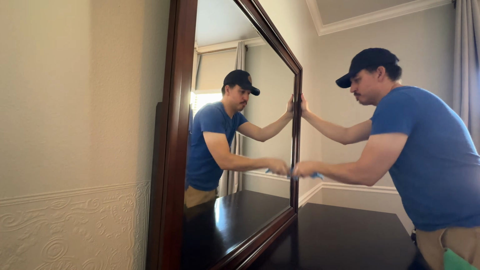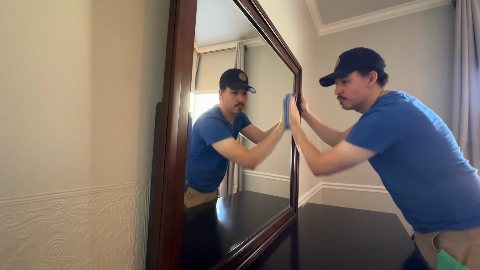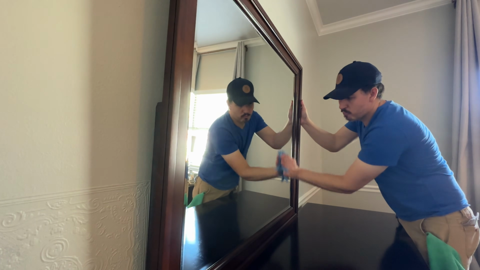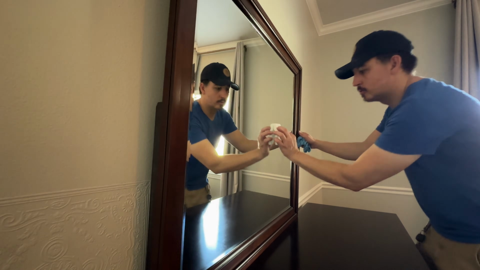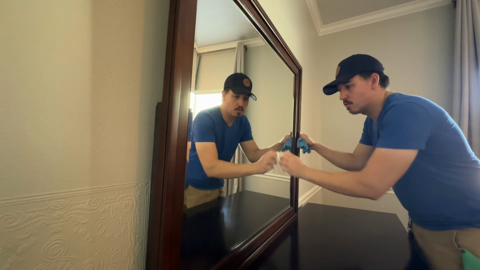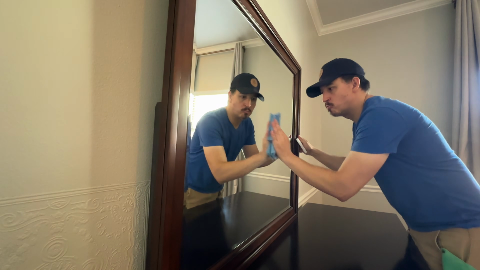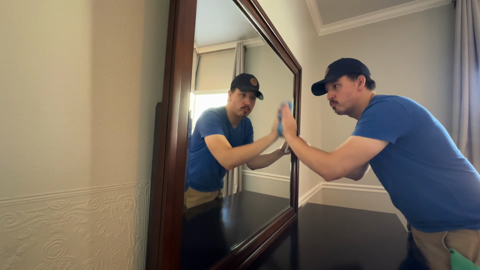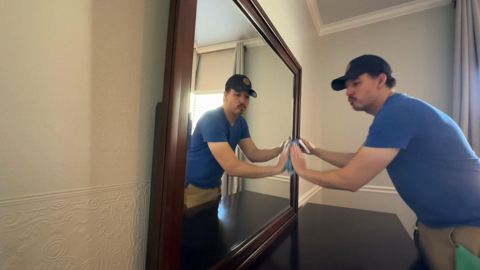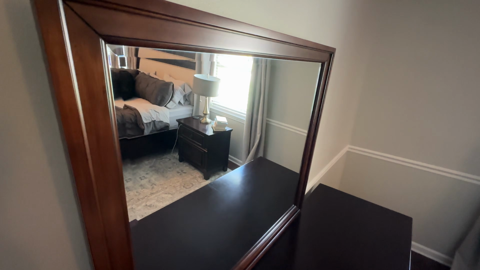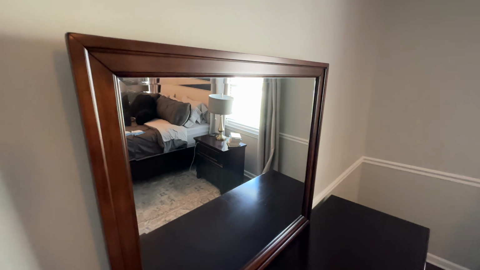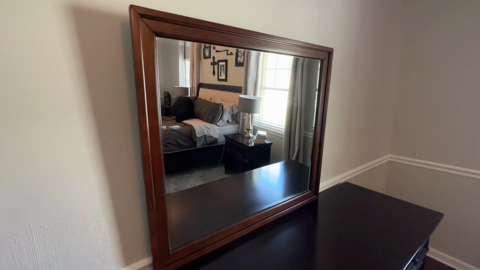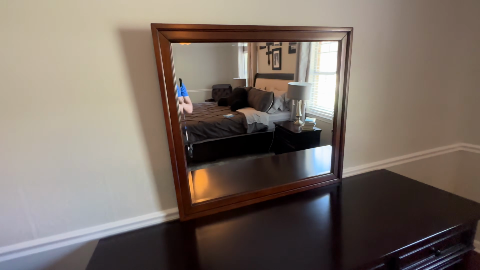A third reason that this happens, cloudy, hazy mirrors, is sometimes you have a lot of humidity or moisture wherever the mirror is at. You have high humidity levels, and that moisture leads to condensation getting on the mirror, and then that mixes with dust and stuff in the air, which creates a cloudy, hazy film on the mirror.